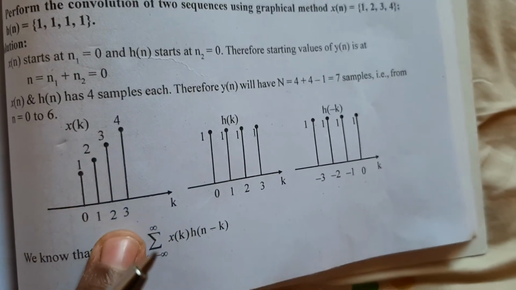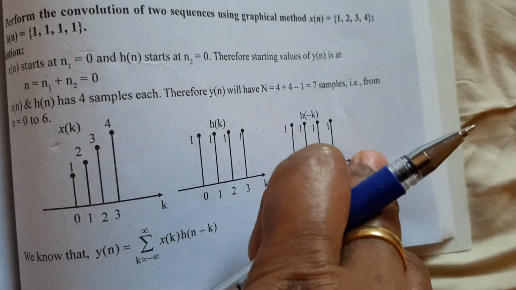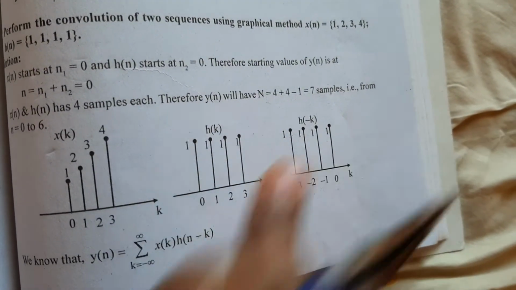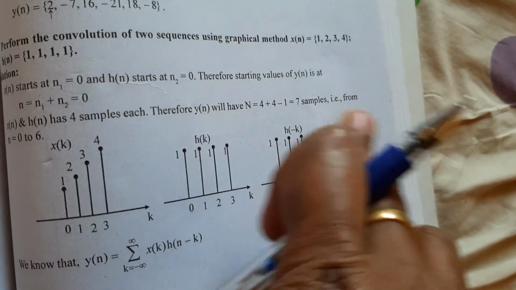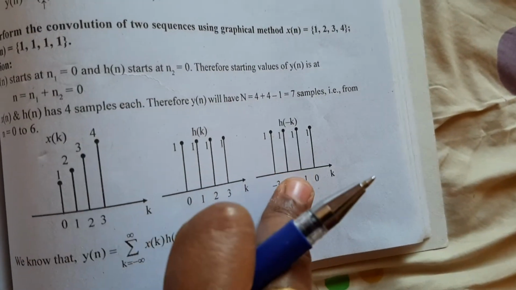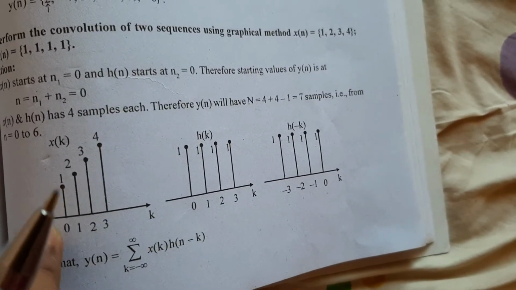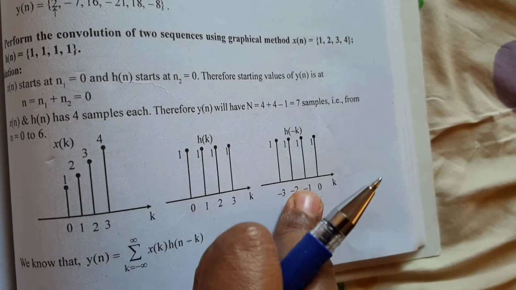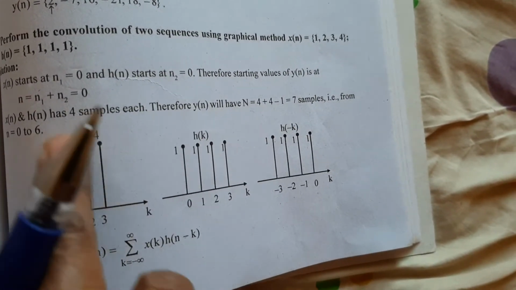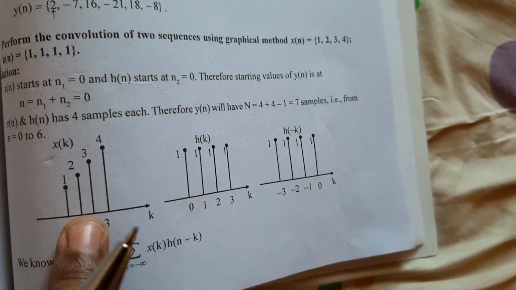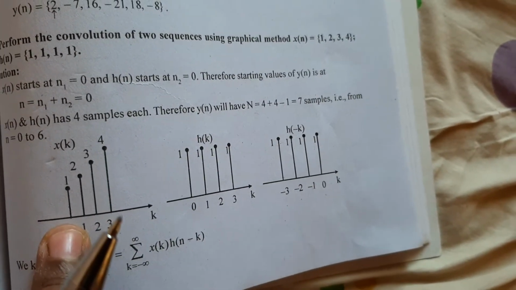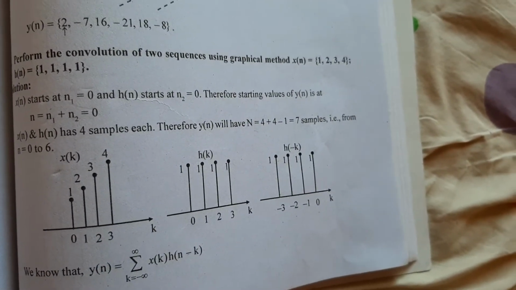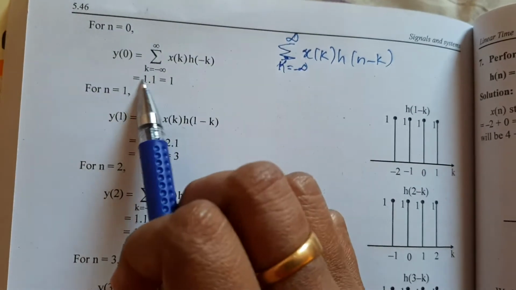So 1 into 1, what is the value? 1. And next, here for 1 there is a value, here for 1 the value is 0. So 0. Here 2 has a value, here for 2 there is no value, the value is 0. Here for 3 the value is 4, there for 3 there is no value, 0. And next, here there is minus 1, here there is no minus 1 value, the minus 1 value is 0, so the answer is 0. Here there is minus 2, for minus 2 the value is 1, here there is no minus 2 value, the value is 0. So x of k and h of minus k both have a value only for 0, that is 1. So 1 into 1, the answer is 1. Okay. So for n is equal to 0, the value is 1.